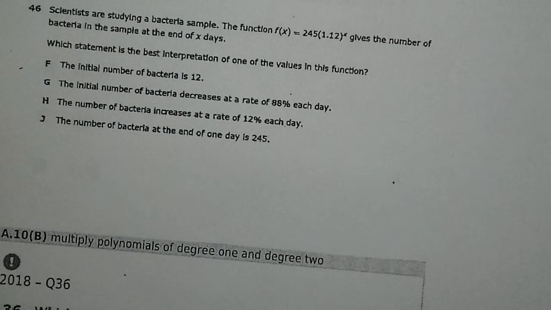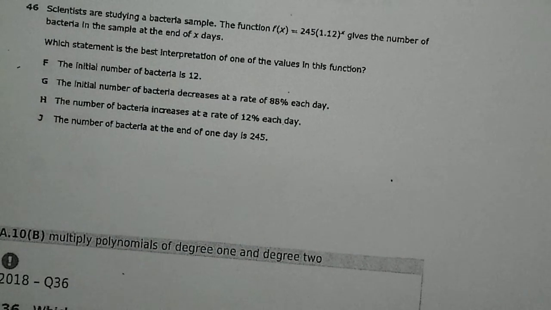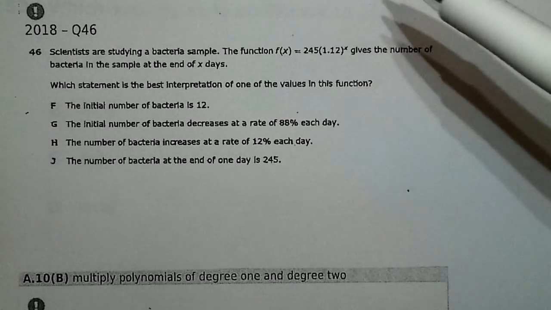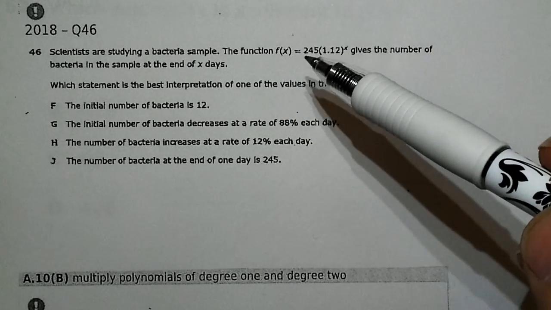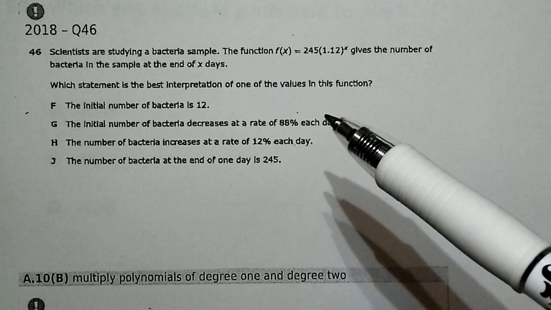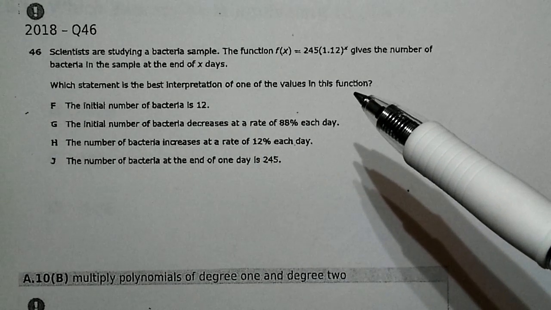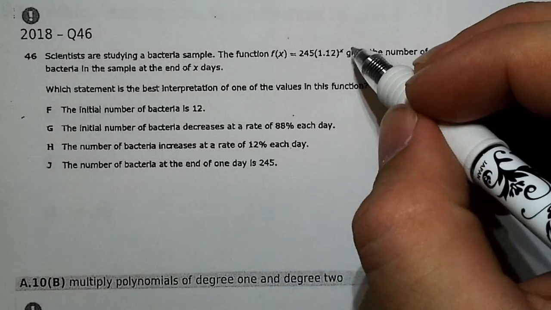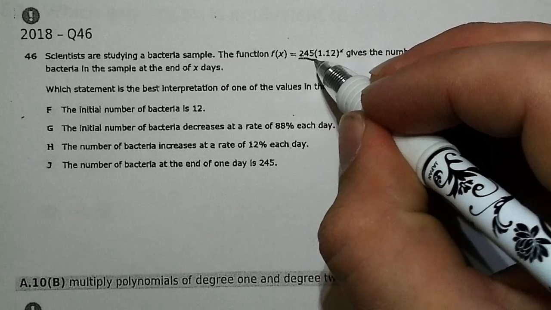All right. I'm going to do one more and then we'll stop the video and do the next video. Scientists are studying a bacteria sample for this function. It gives the number of sample at the end of x days. What is the best interpretation of the values of this function? The initial number of the bacteria is 12. No, the initial number is 245.